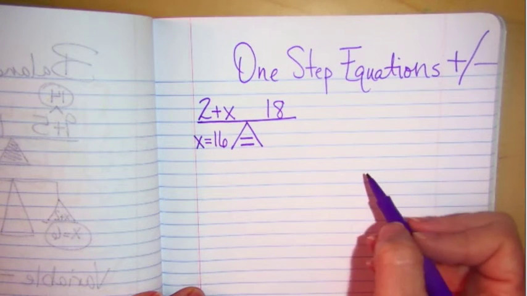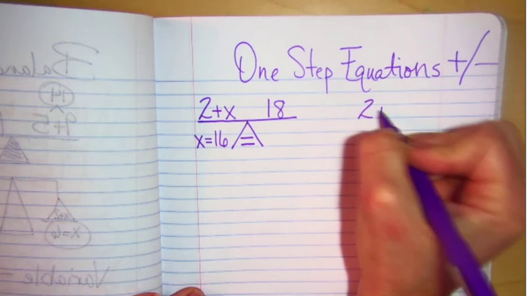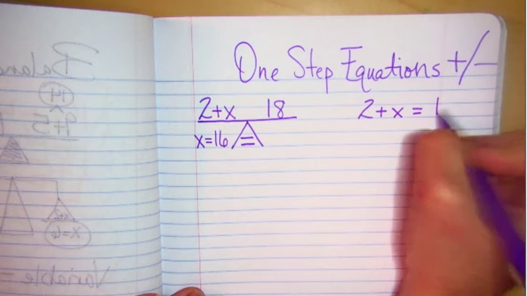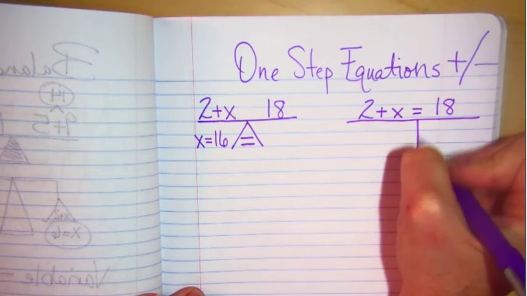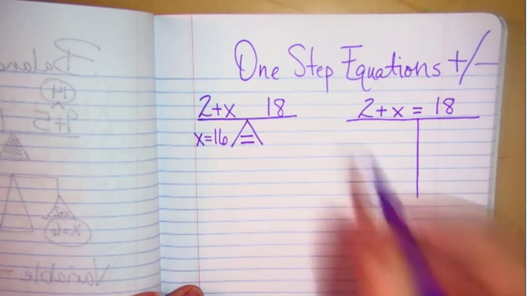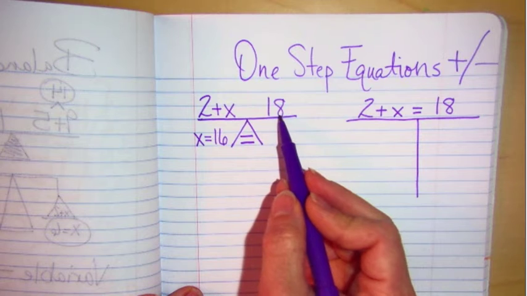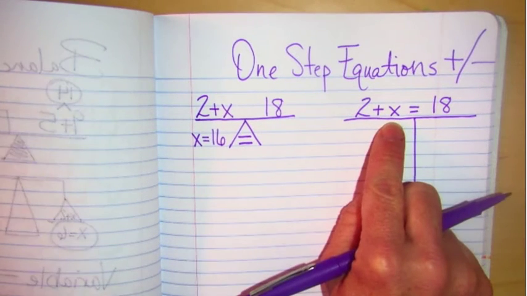Today we're going to do it a little differently, and this is a way most of the middle school 6th grade teachers would like for their students to solve these problems. So instead of a balance, we're going to draw a big T. What is important, and most of you realized this yesterday, is I could just do 18 minus 2 to find the solution of x.